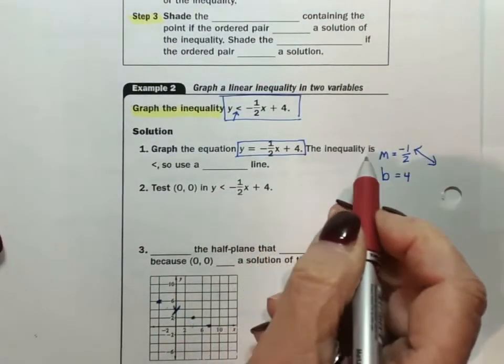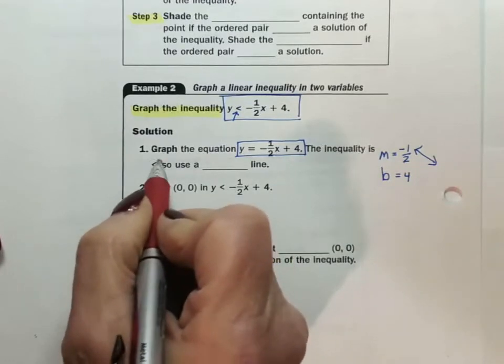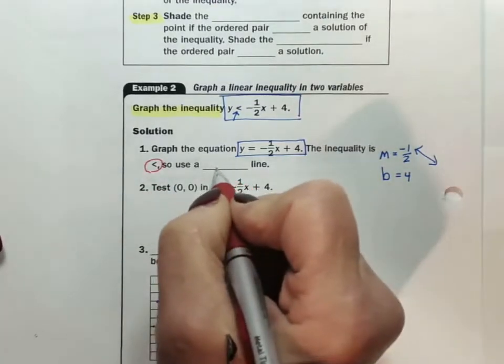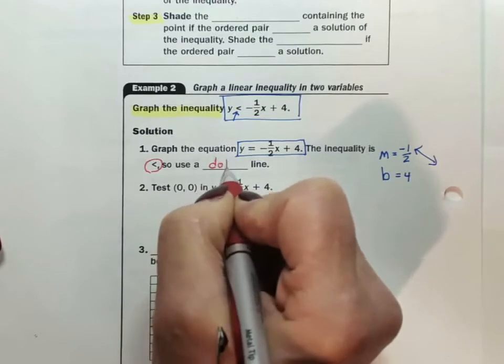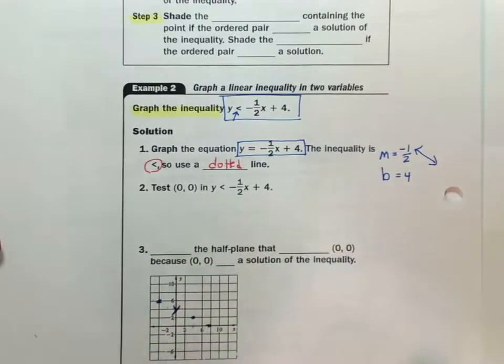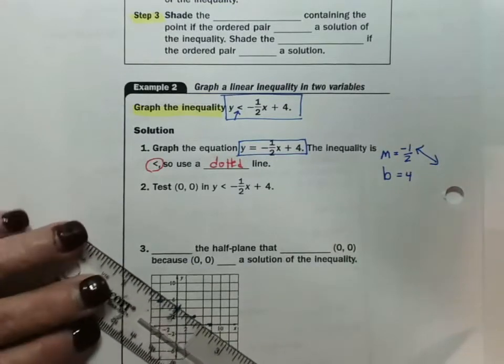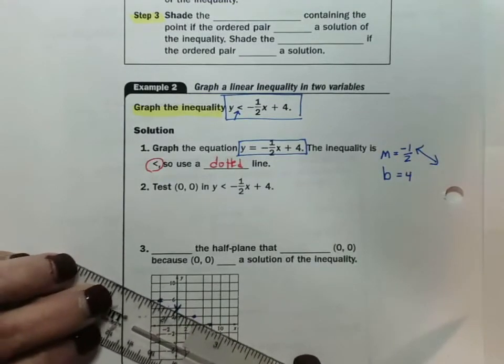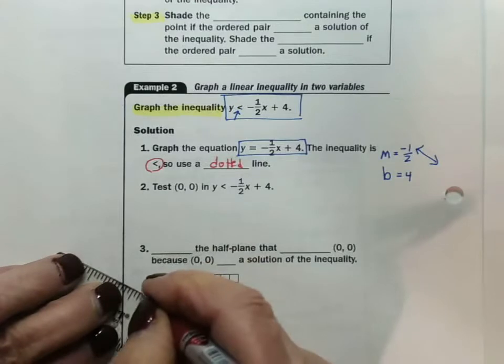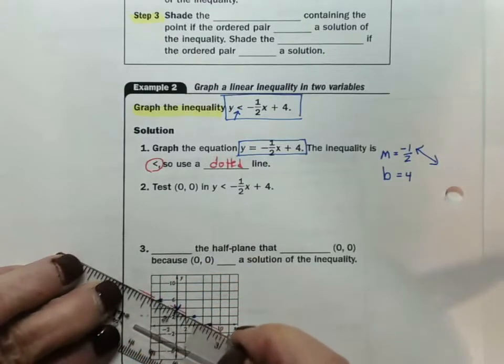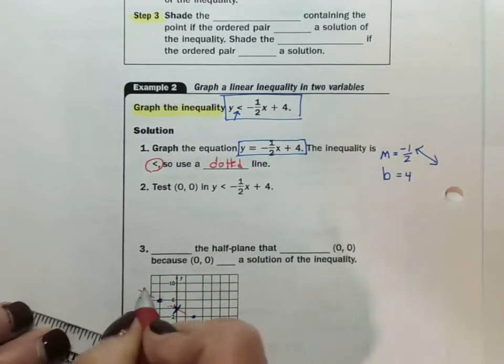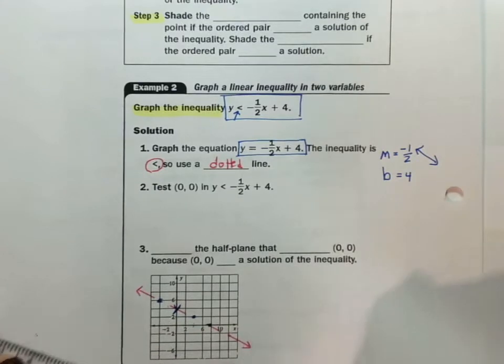So the inequality is less than, so use a dotted line. And so when I graph this, okay, it's a dotted line.